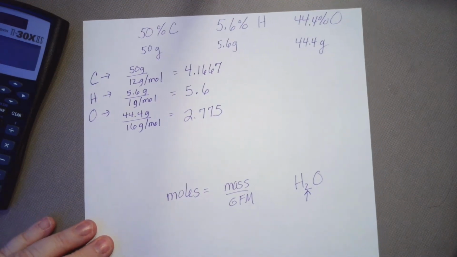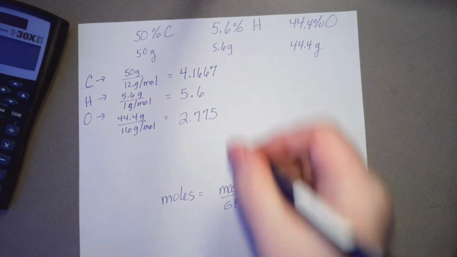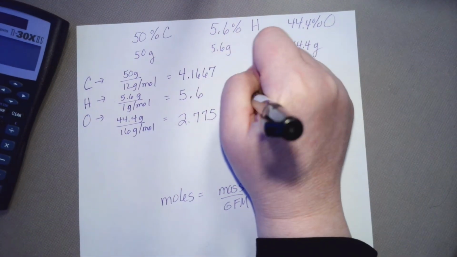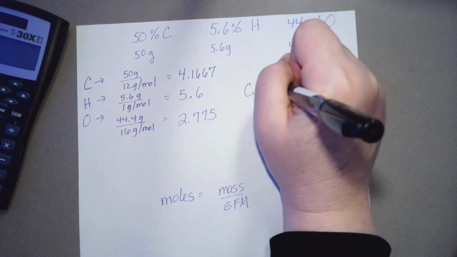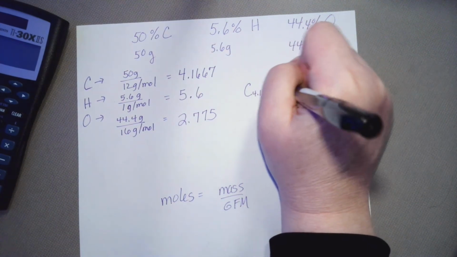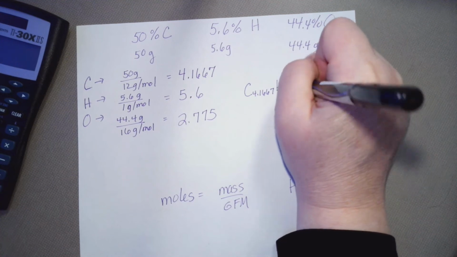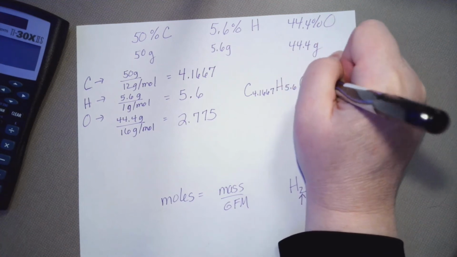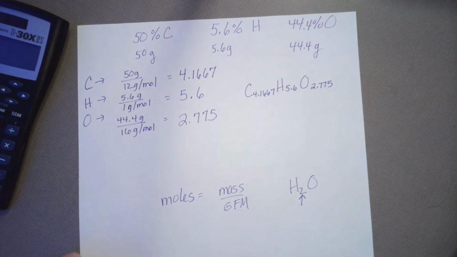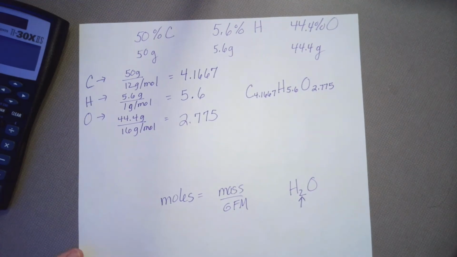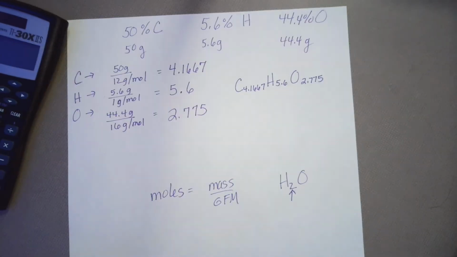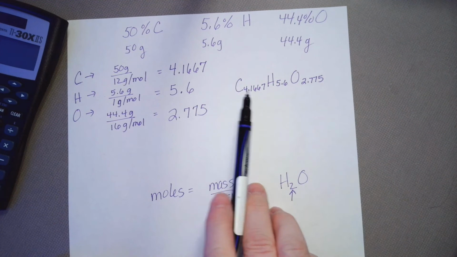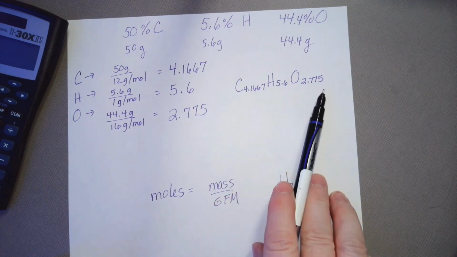Okay, so what would the formula look like if I wrote it? It would look like this. C 4.1667, H 5.6, O 2.775. Have you ever seen a formula like that? No way, you have not. So that's unacceptable. So I have to do something about it. So what am I going to do? Well, I need these to be whole numbers.